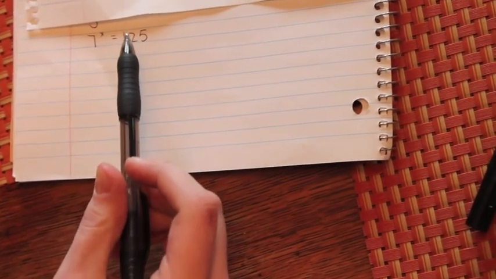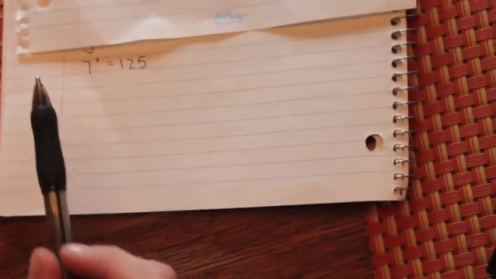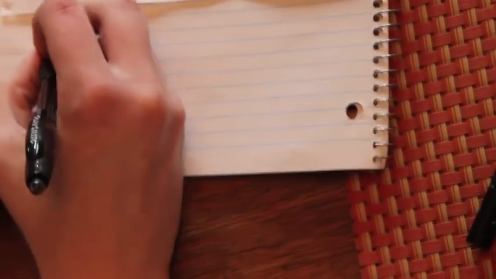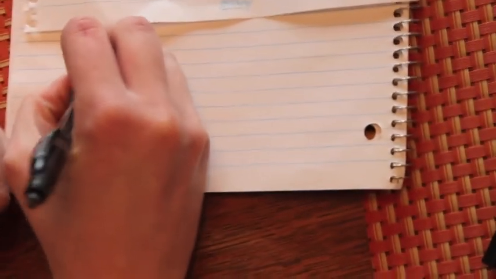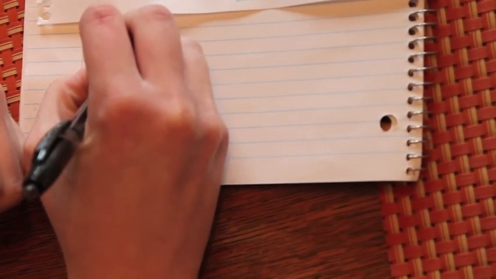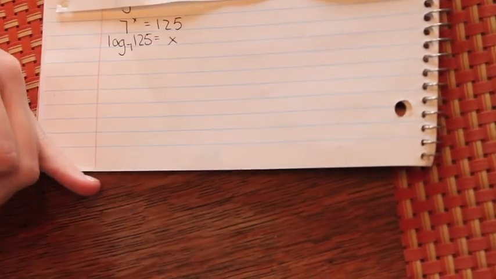Thanks, Sarah and Katie. The change of base law is critical to know when evaluating logarithms. You can evaluate logarithms to any base with this law. So this is an exponential form, and in order to be able to evaluate it, we have to put it into logarithmic form. So it's going to be log to the base of 7 of 125 equals x.